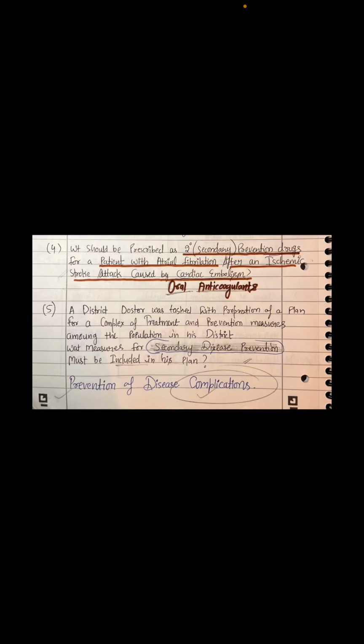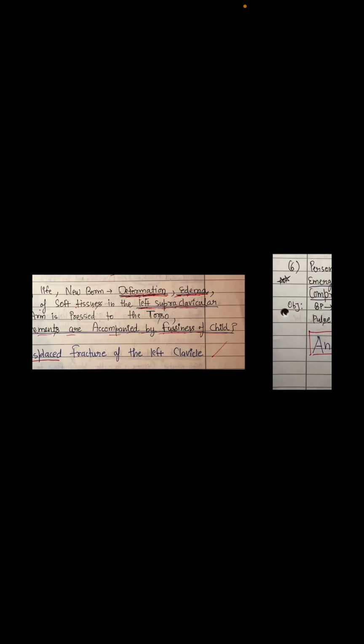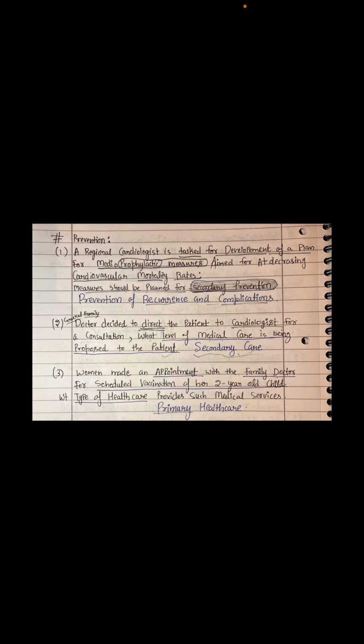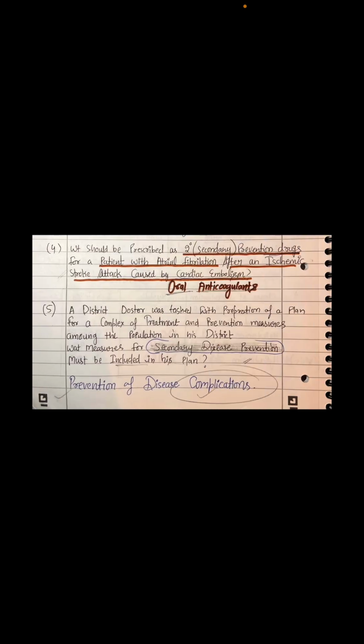But you have to remember this in order to mark the answer correct, that the option given in the fifth question will be prevention of disease reoccurrence. What you are going to do is secondary disease prevention, so prevent the complications only. I hope you will remember it.